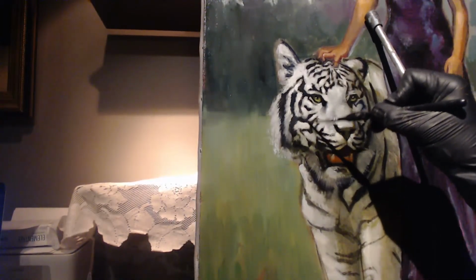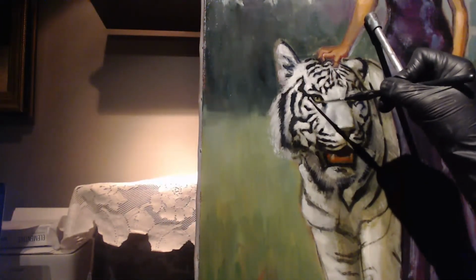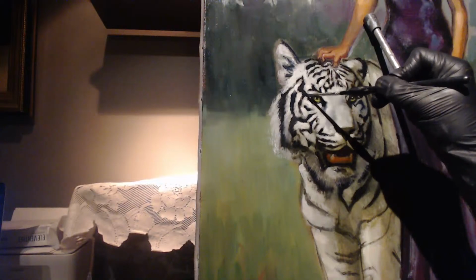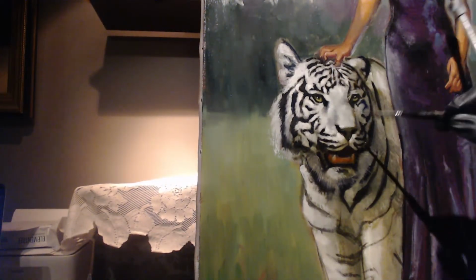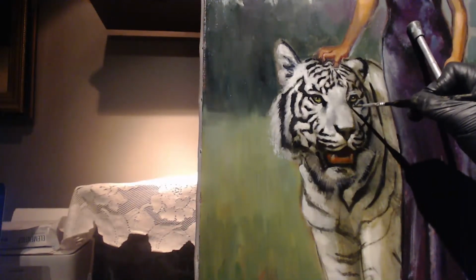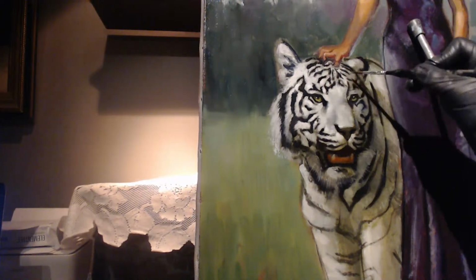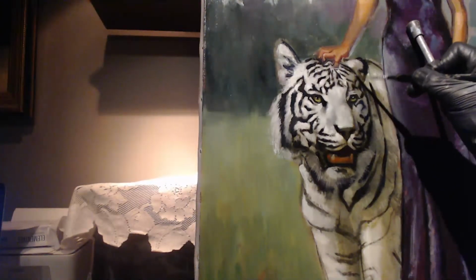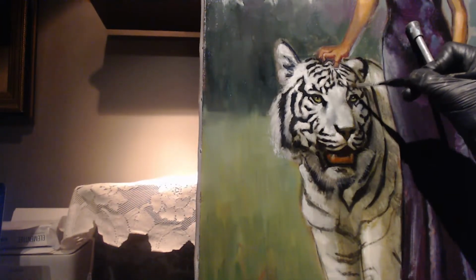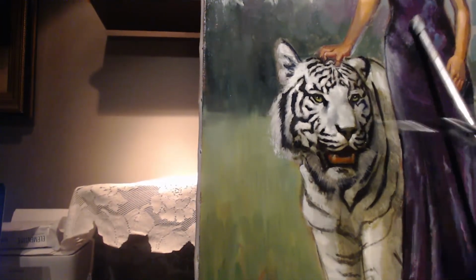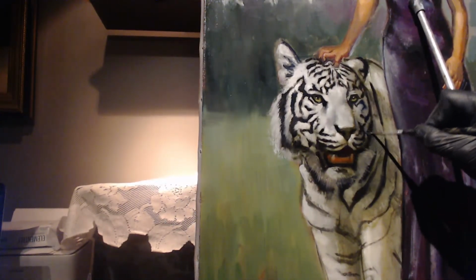Now, the black fur in shadow can be terribly dark, but I still want to be careful because I want my darkest accent to probably be in the purple dress or in the eye. I don't really want it in the shadows of the black stripes. So even accent dark, I don't really want to put in black in the shadow. So having said that, this is practically black.